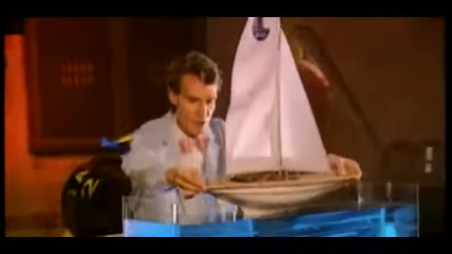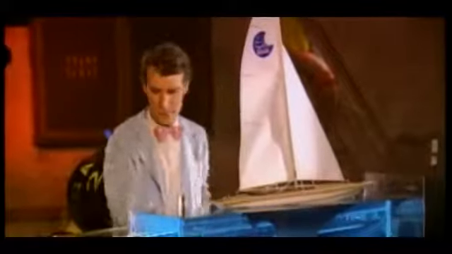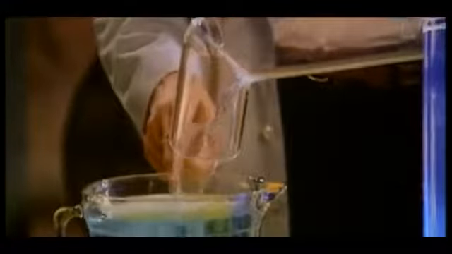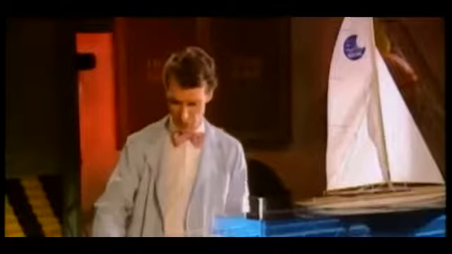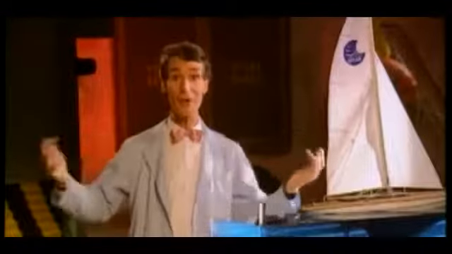As the boat settles in, it displaces some water. It runs over the rim, down this gutter, into this pitcher. Now, the model boat of science displaced this water. In fact, all boats displace water. In fact, everything you put in the water displaces some water. Here, watch.